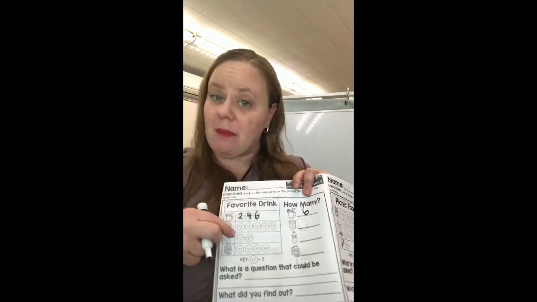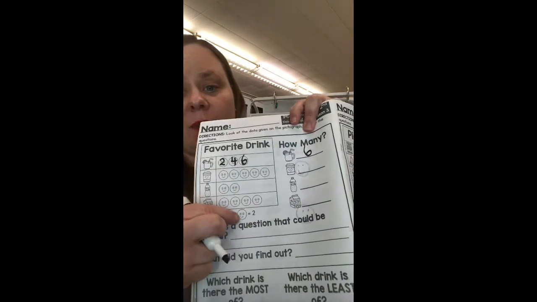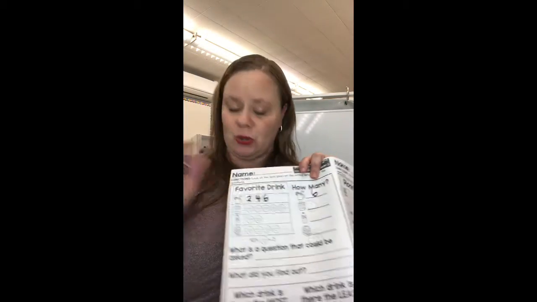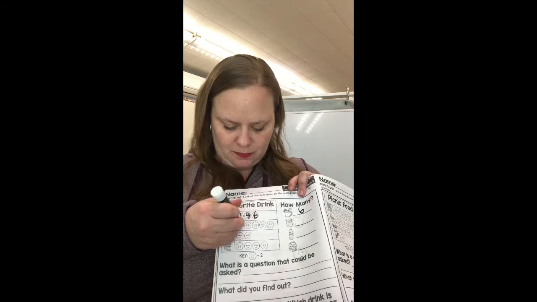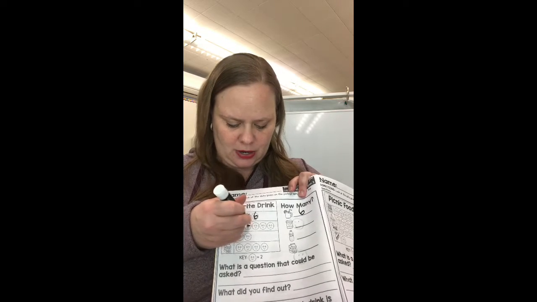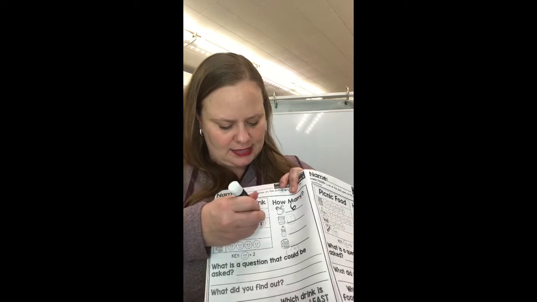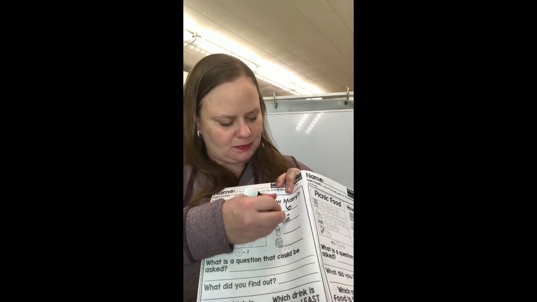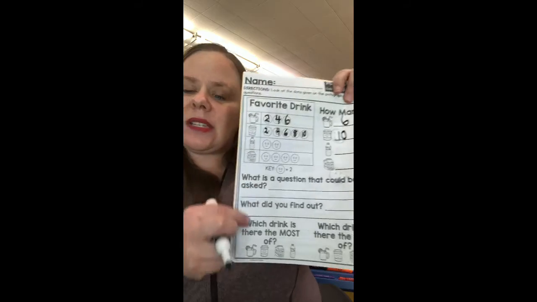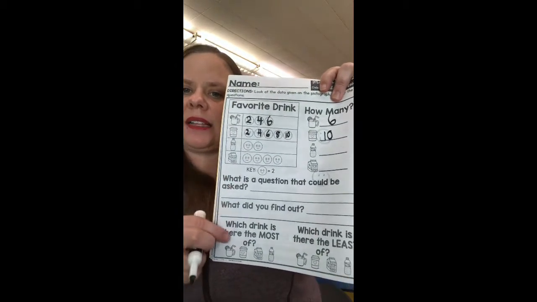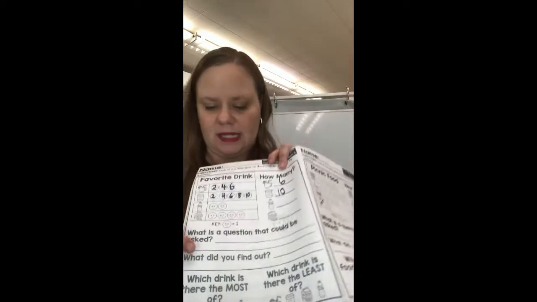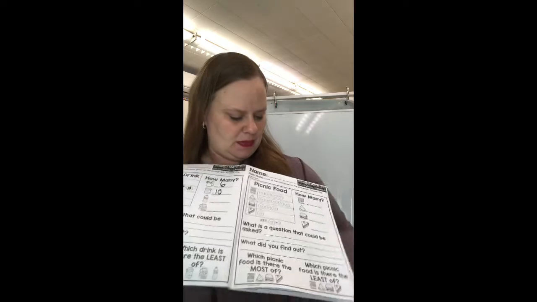And we're going to not count by ones because the key tells us what we're counting by. We're going to count by 2s. 2, 4, 6, 8, and 10. And we're going to write it down. And then just like when we were doing the pie graph, it asks us, what do you think the question is? Which is most, which is least. And instead of having to write it, you just get to circle it.